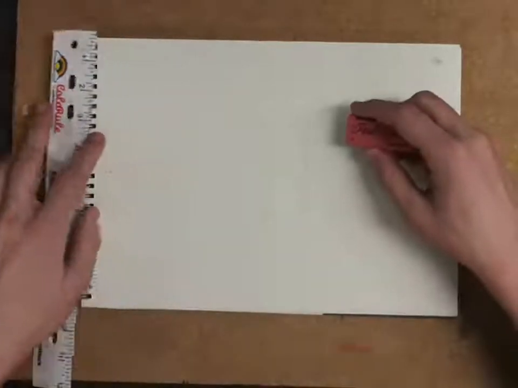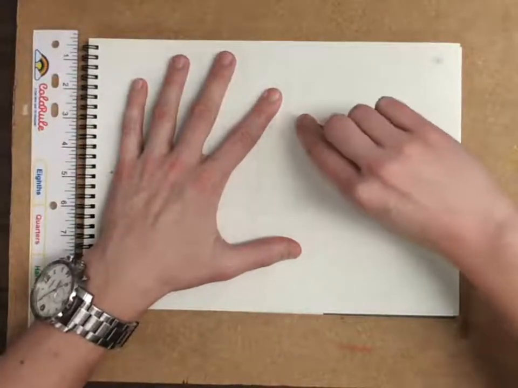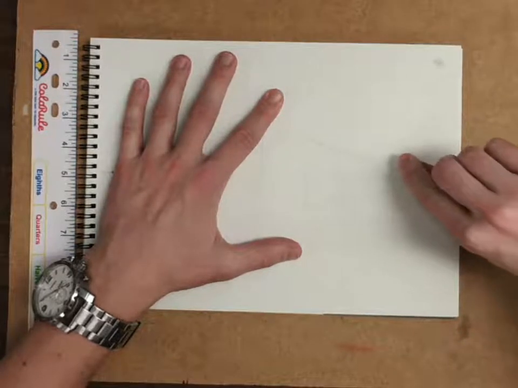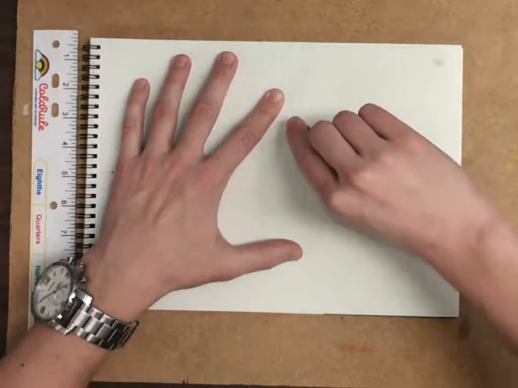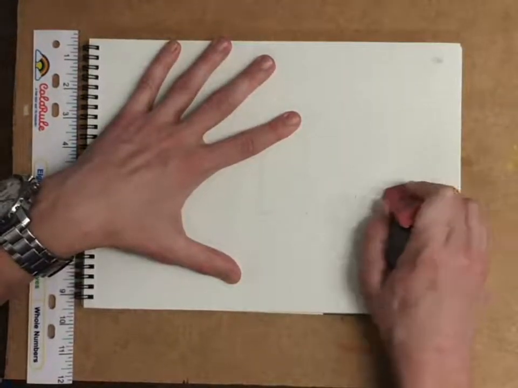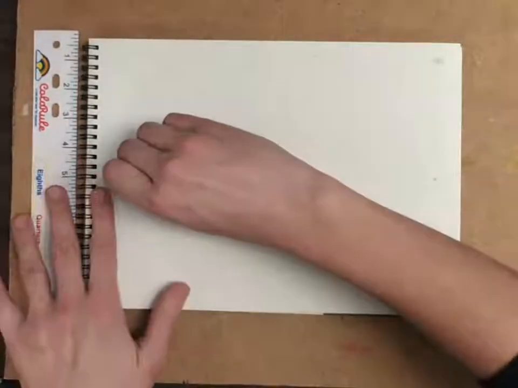Then I'm going to take my eraser and I'm going to erase a few lines. So I'm going to erase the one that goes to the vanishing point. That no longer is part of my building, on both sides.